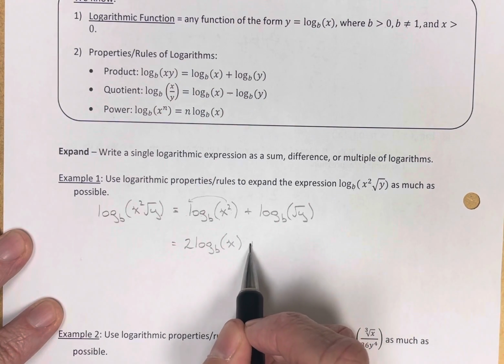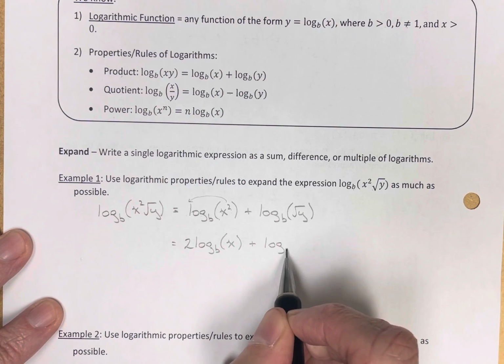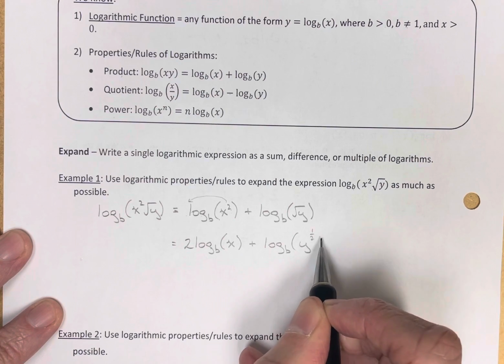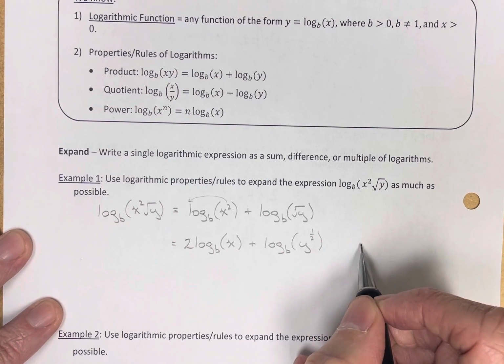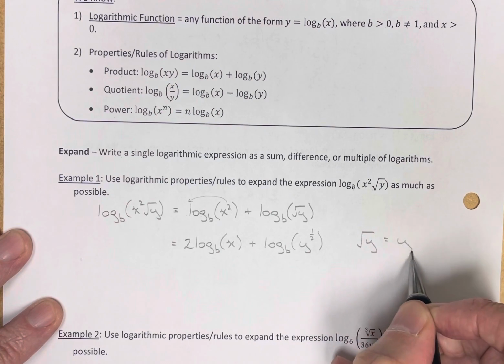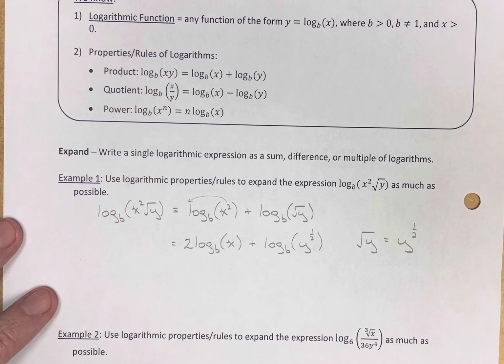And I'm going to rewrite the square root of y in its exponential form, which is y to the 1/2 power. By your exponential rules, the square root of y is equal to y to the 1/2. You may recall that from another class.